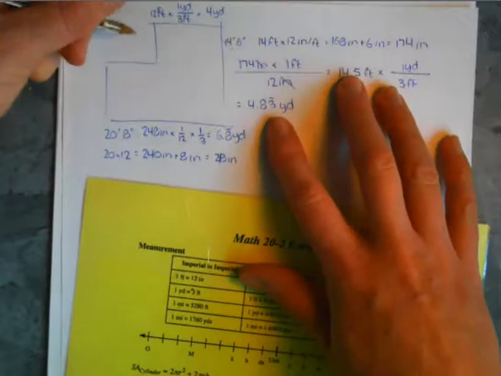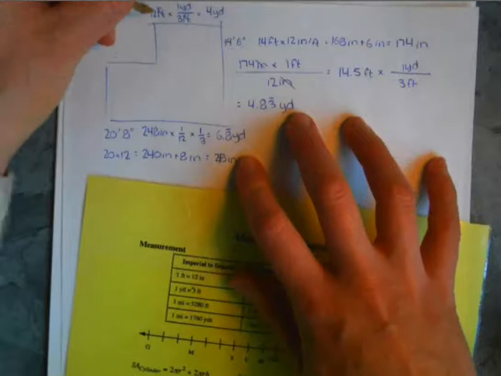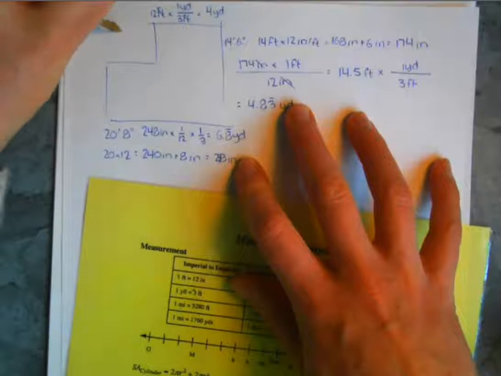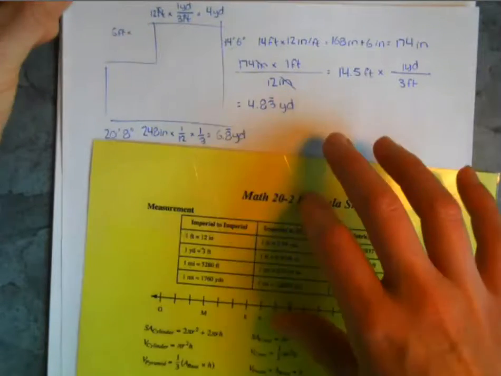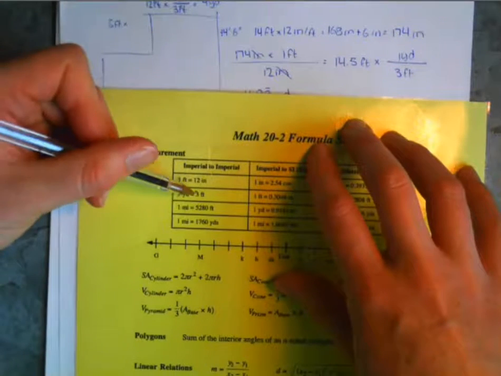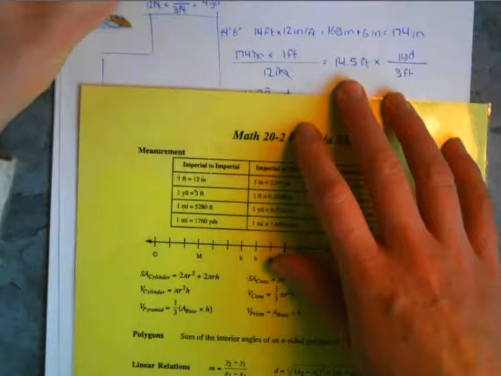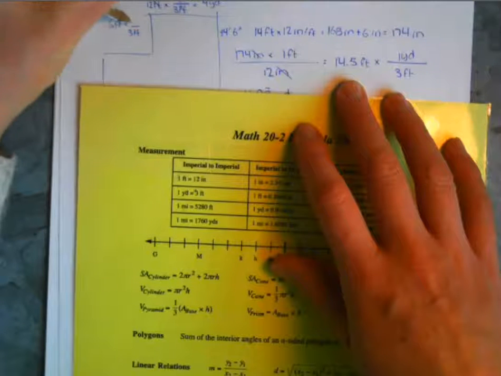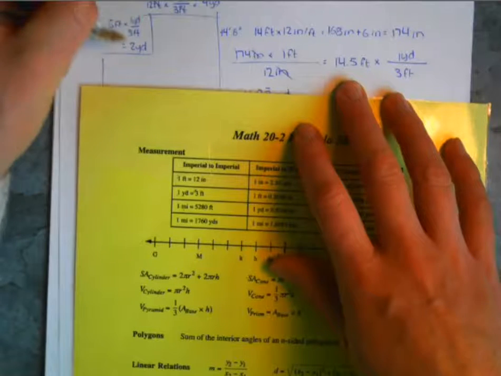Okay, last two sides here. On this side it was 6 feet. So 6 feet times, because we just had 6 feet even, we can use the direct comparison. So there's 3 feet in every yard. So 3 feet units we have on the bottom, units we want on the top. So 6 divided by 3 gives us 2 yards.